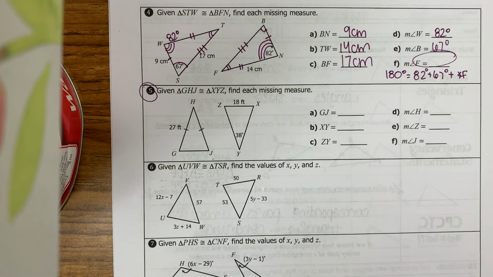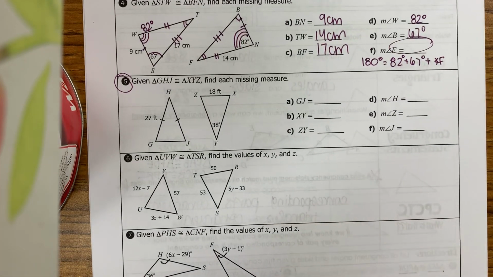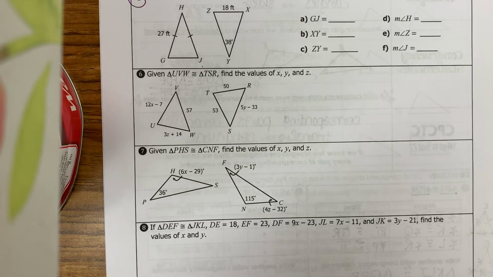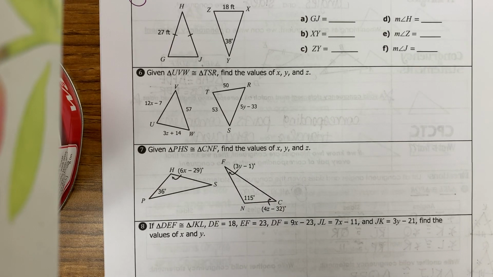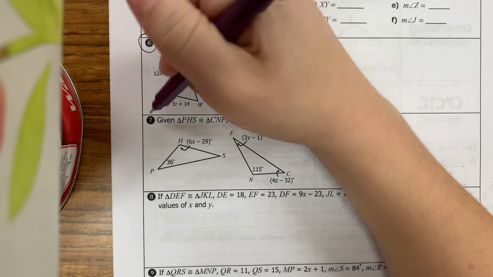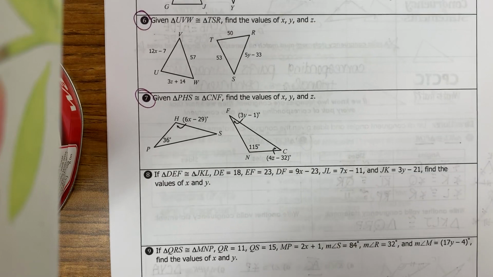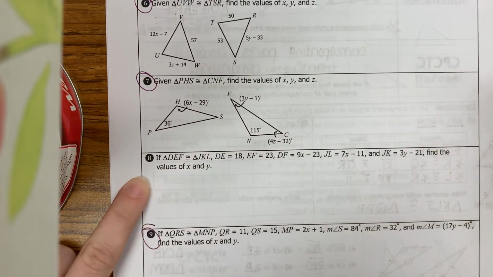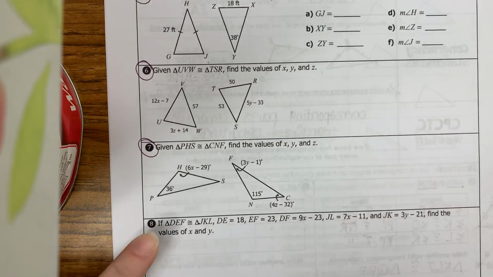All right, you are gonna do number 5 on your own. For number 6, I'm gonna have you do number 6 on your own, 7 on your own. I will do 8 together and you will do 9 on your own. And those will be checked during a drive-by tomorrow.